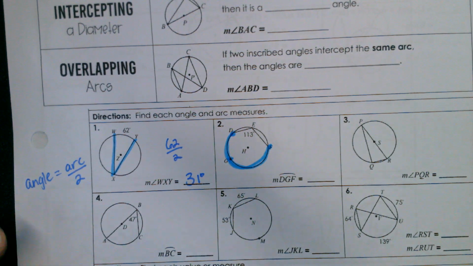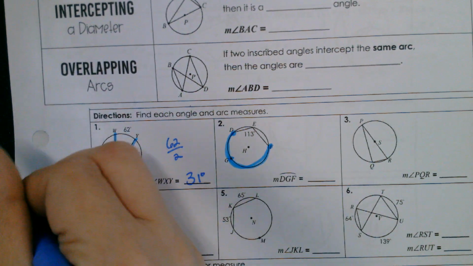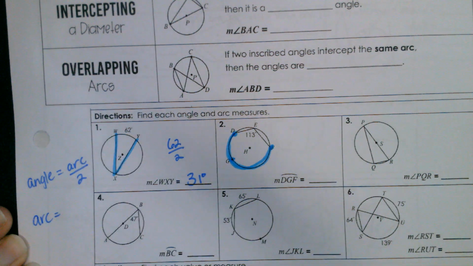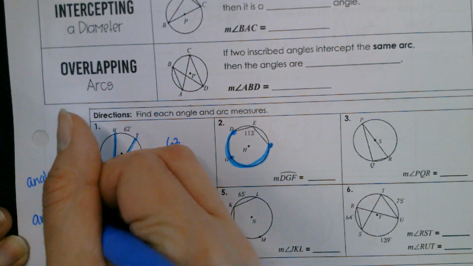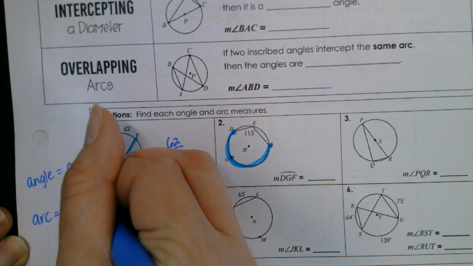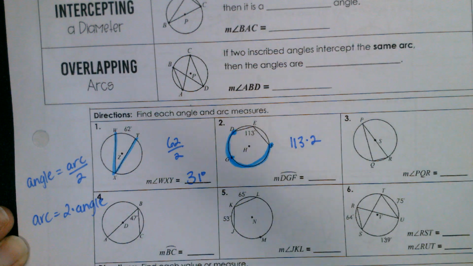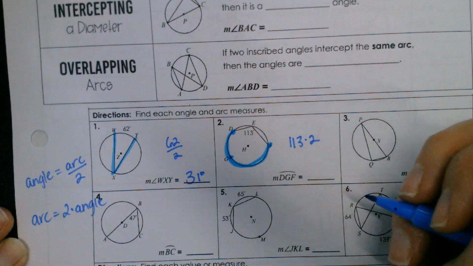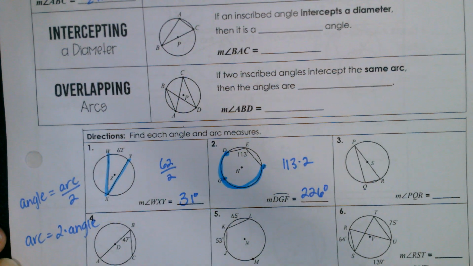So what would I do to 113 to get that arc? The arc is equal to how much of the angle? Okay, 2 times the angle. So 113 times 2. What is that? 226. So far, we're rolling.